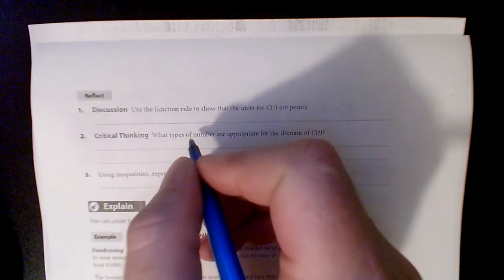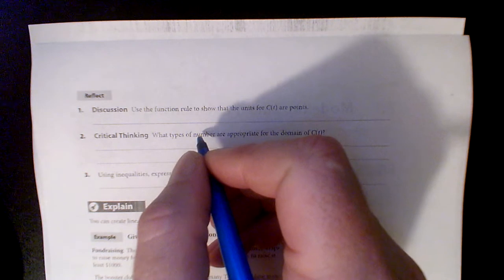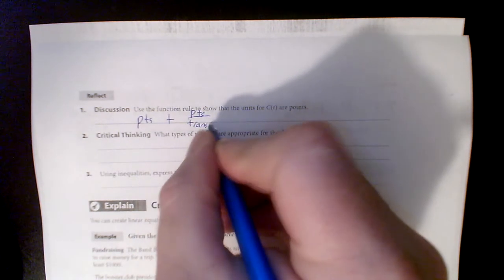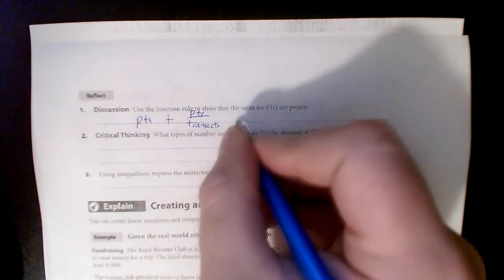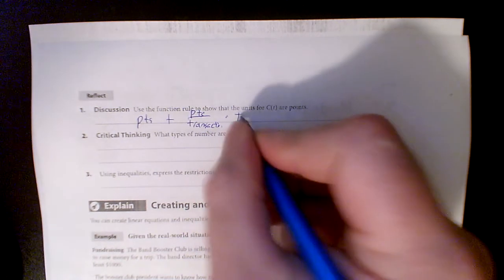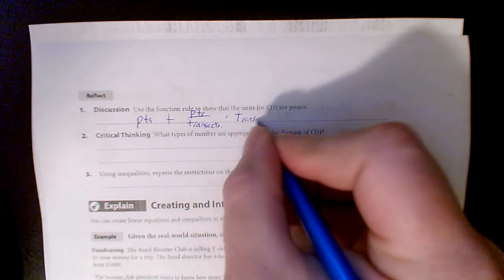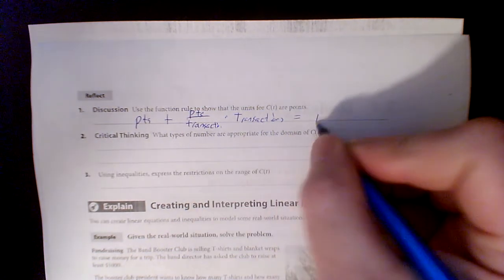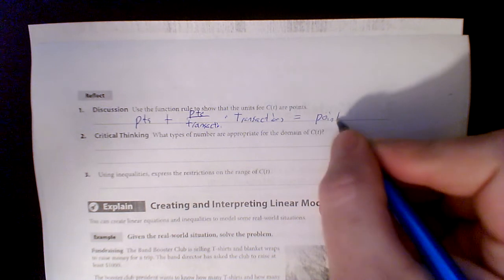Well, we start with points, and then we add points per transaction, and then we multiply by transactions. Alright, look what happens. These cancel off, and that would give us just points.